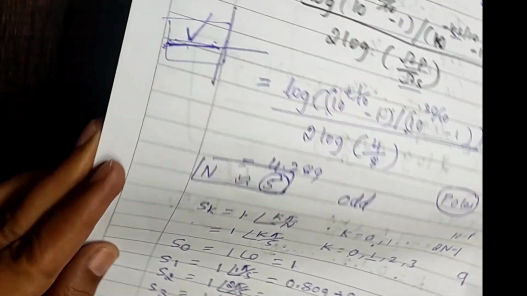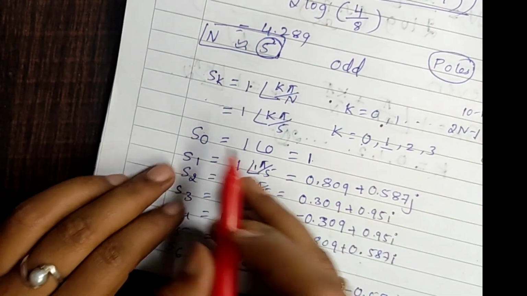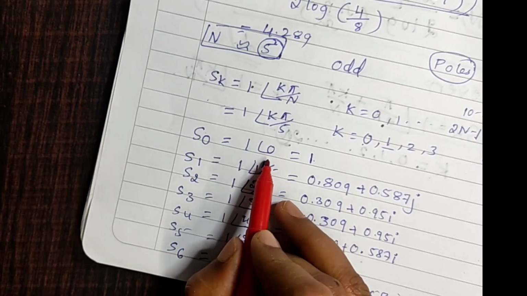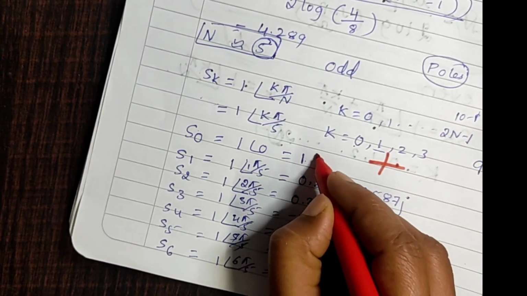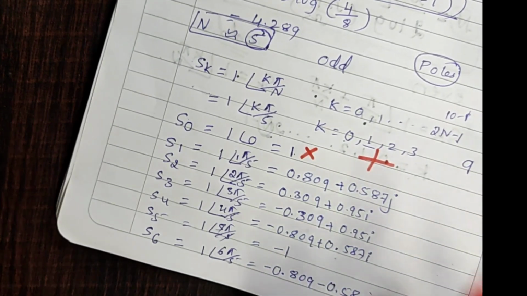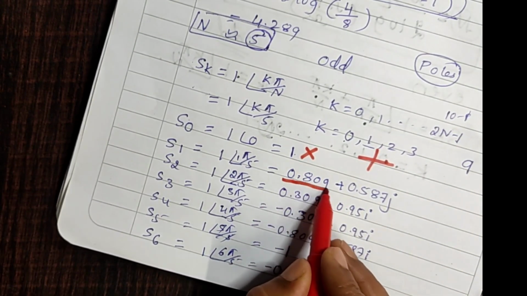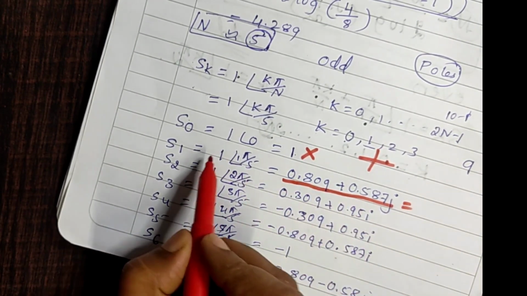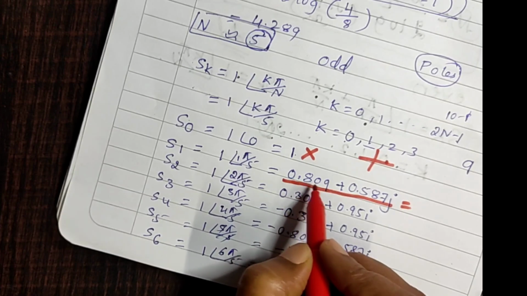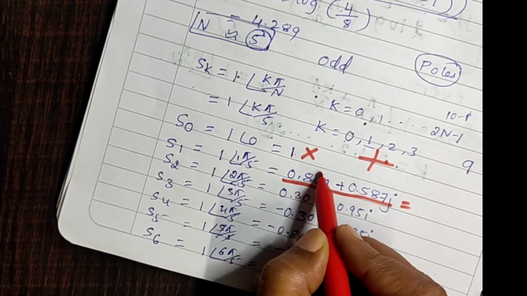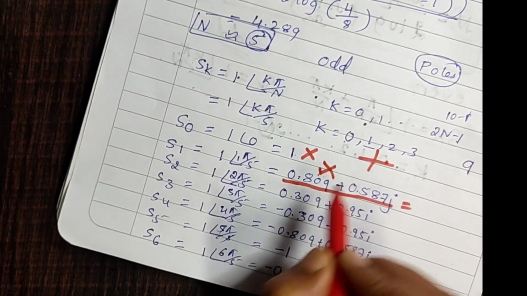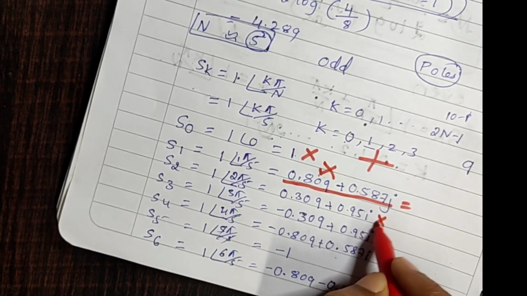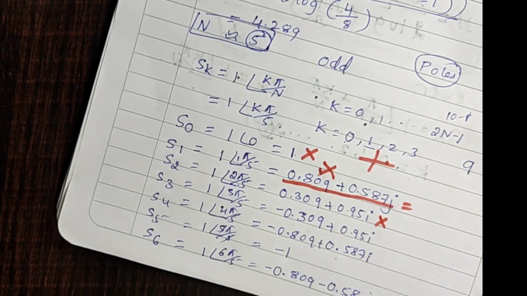First one is S0, which is equal to 1 at an angle 0, which is 1. 1 is the right side, so this is not our pole. Similarly, the second one is also positive. We can express this one as 1 at an angle, like 0.89. This comes again on the right side, so this is also not a pole. We should not consider this pole.